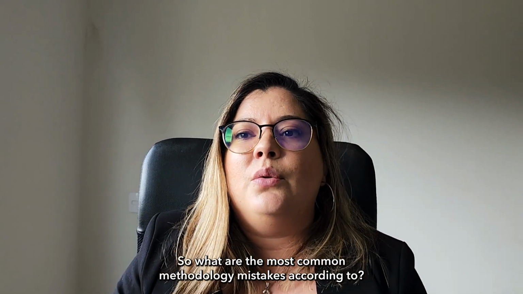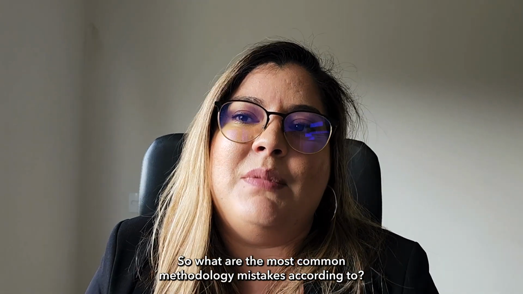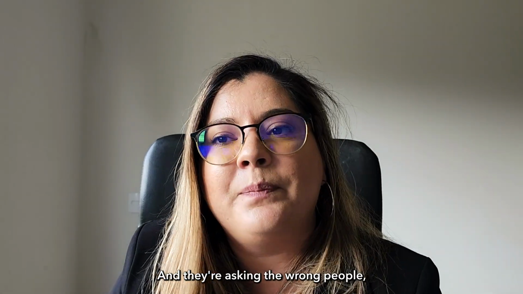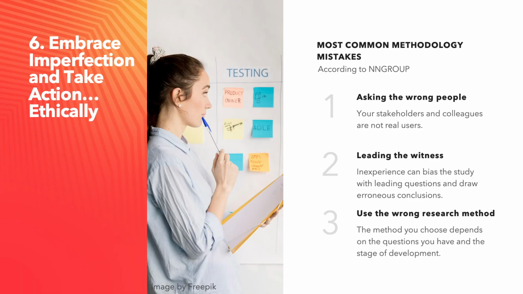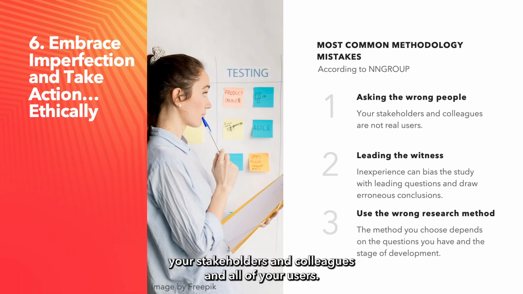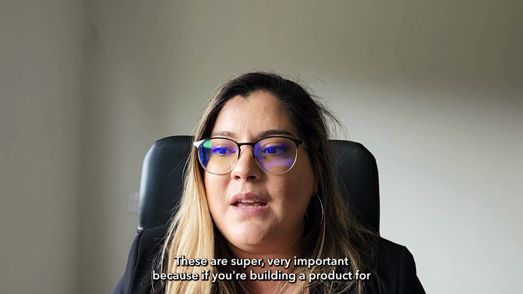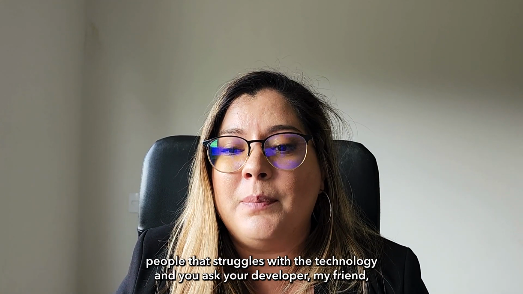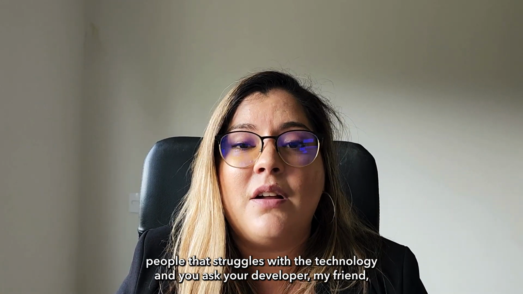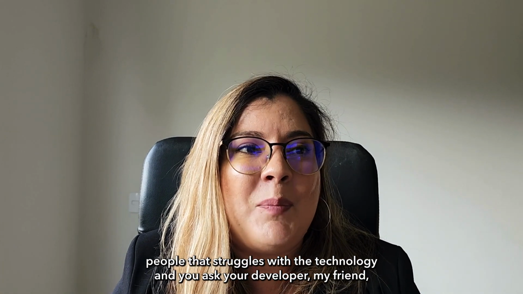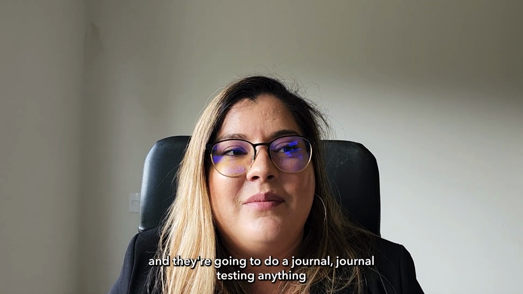So what are the most common methodology mistakes? Asking the wrong people. Your stakeholders and colleagues are not your users. This is super important, because if you're building a product for people who struggle with technology and you ask your development friend, they're going to do it.